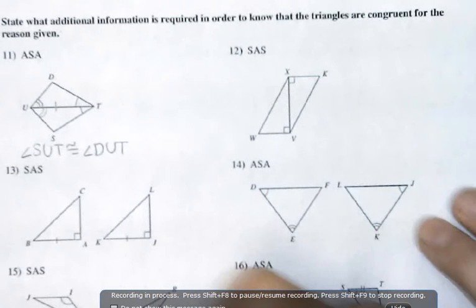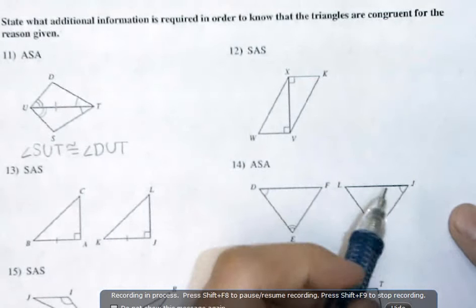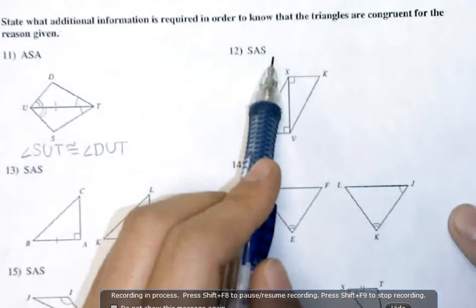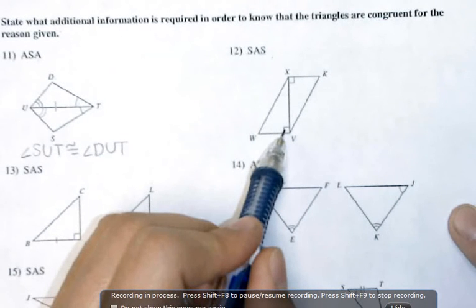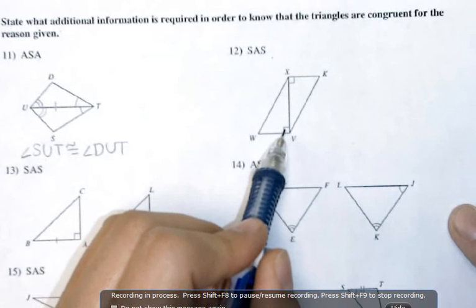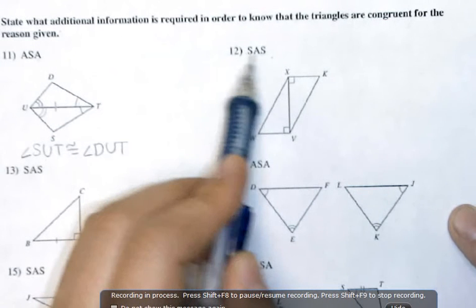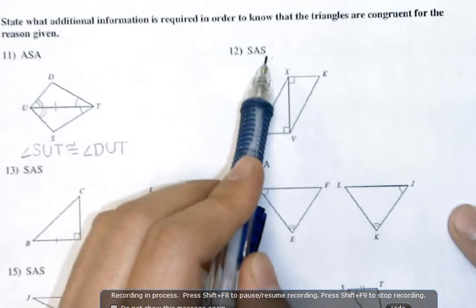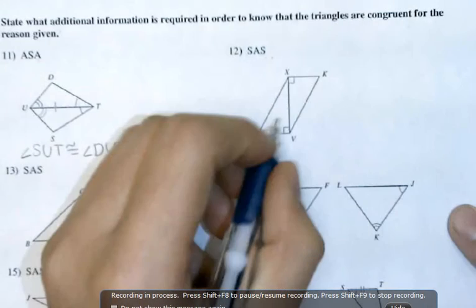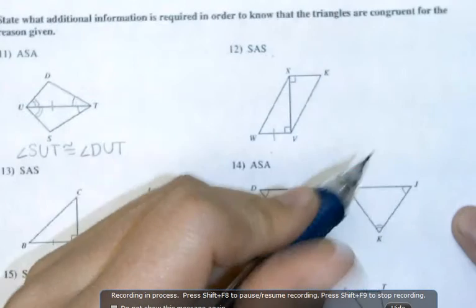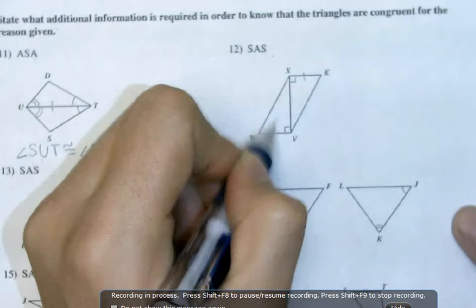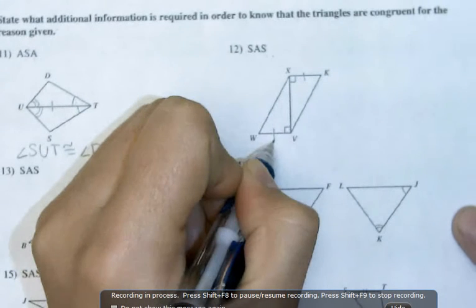Now if I look at number 12, I want to use a side angle side theorem. So here's my angle right here. I'm going to use the sides directly to the left and to the right of my angle. So I'm going to show that these 2 sides are congruent, those 2 sides correspond, and these 2 sides are congruent.